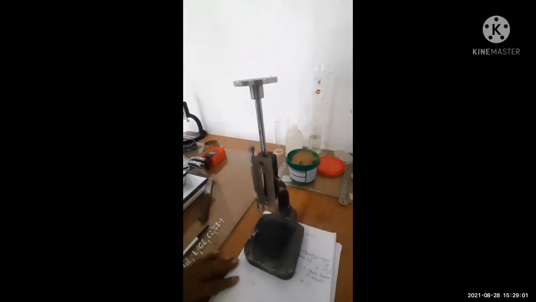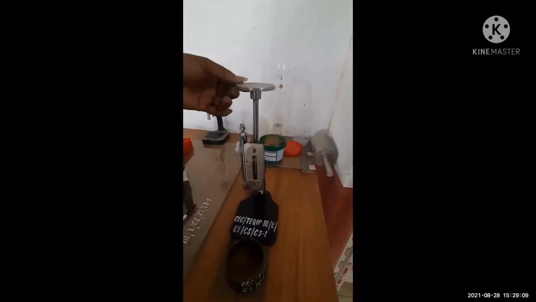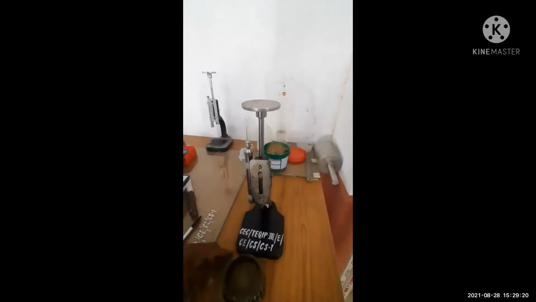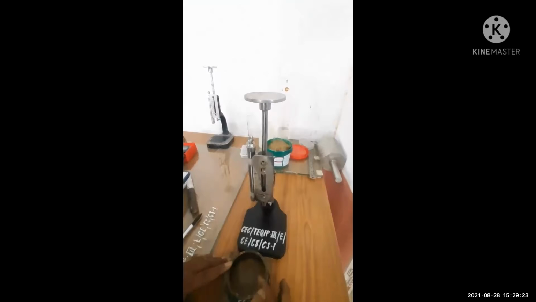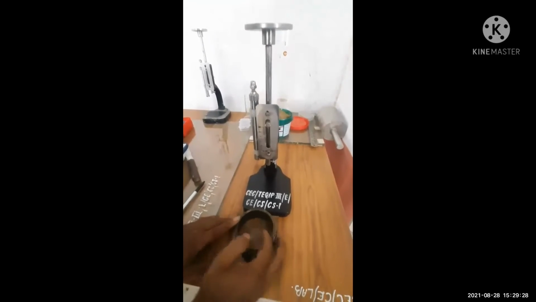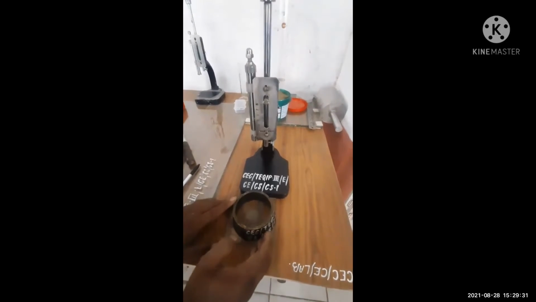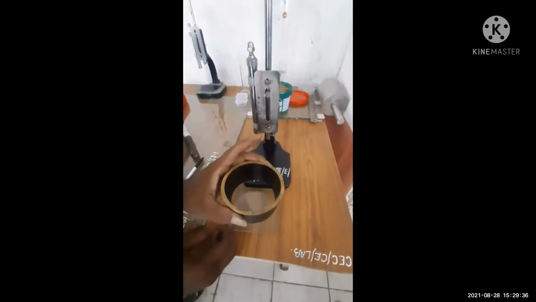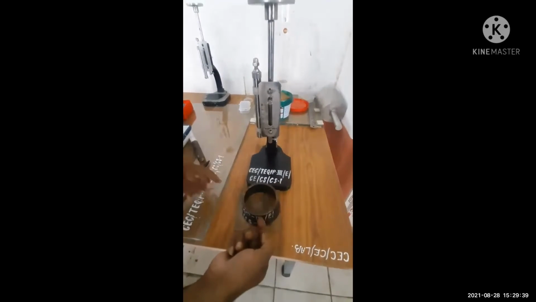The main part of this experiment is called the Vicat apparatus. Now see the main apparatus used in this experiment. This apparatus consists of a mold. You can see here a mold having 70 millimeter diameter top. Its top diameter is 70 millimeter, plus minus 5 millimeter may vary, and its bottom diameter is 80 millimeter, plus minus 5 millimeter may vary, and its height is 40 millimeter.